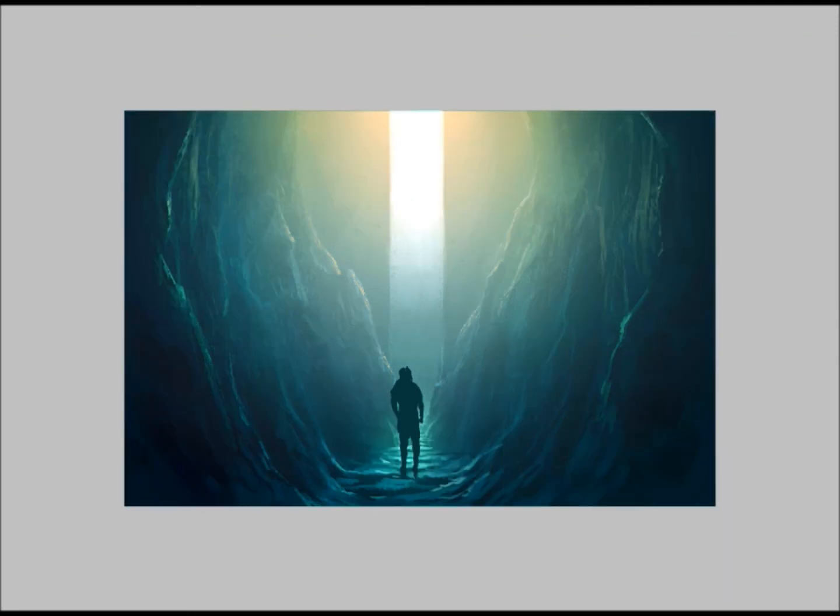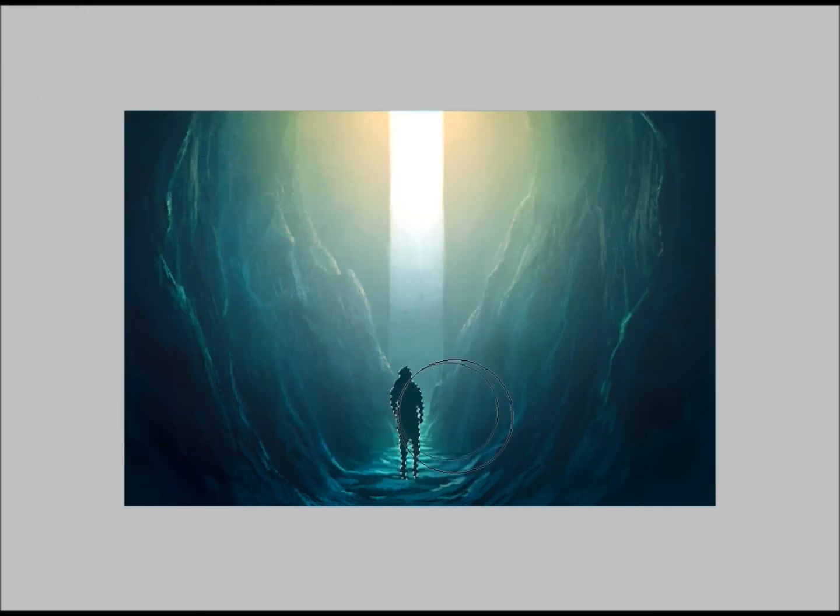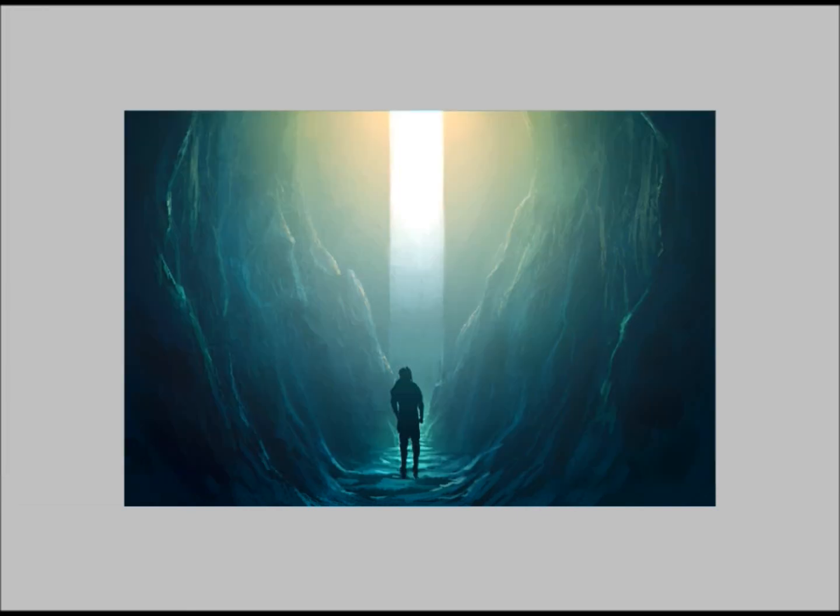And then I will probably just add some really simple shading to him, add his shadow, otherwise he'll look silly. I guess I'll just make it going to the back of the cave since the light is in front of him. That looks okay.